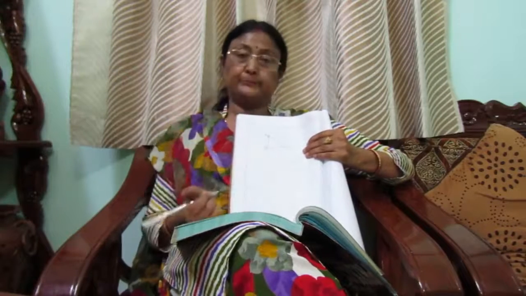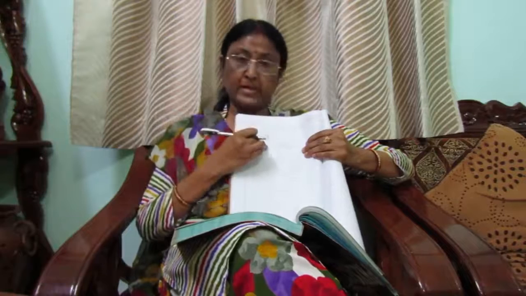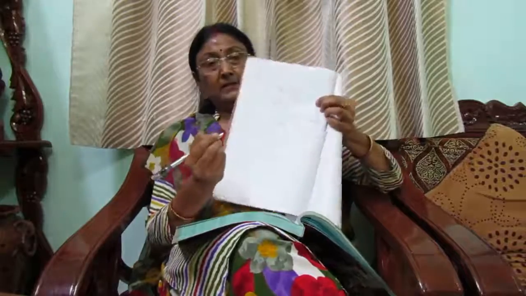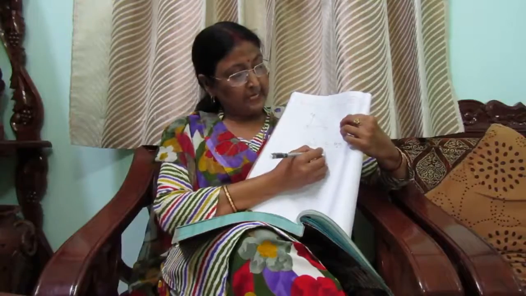Now the time taken, suppose the total time taken is T, going from A to B and B to C. So speed equals total distance by total time, that is AB plus BC by T. But velocity equals AC by T. Clear?